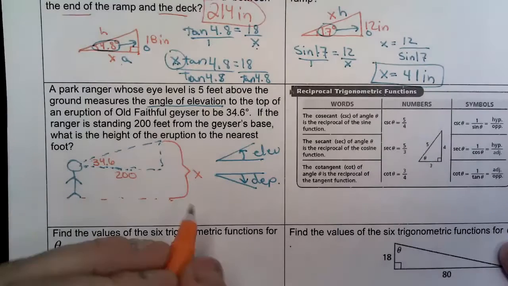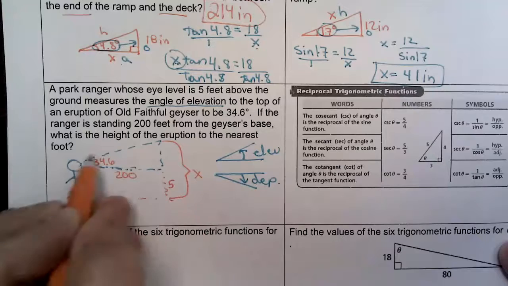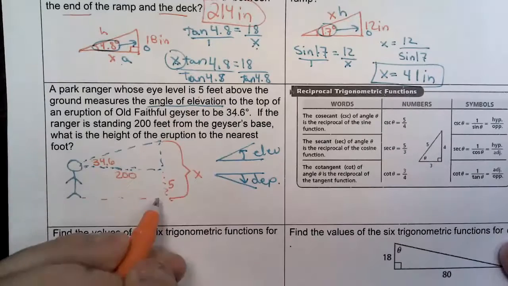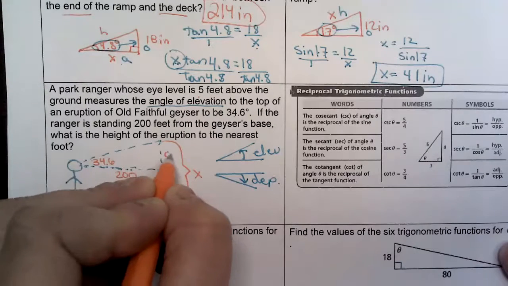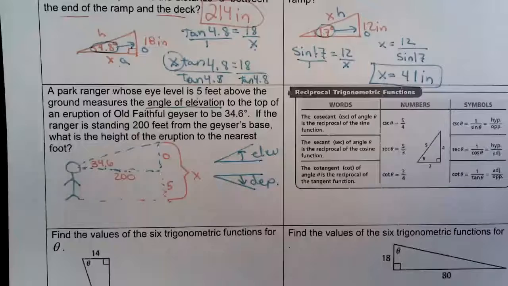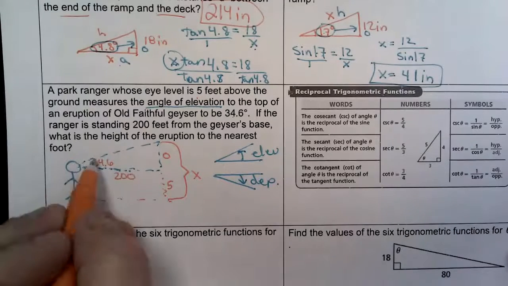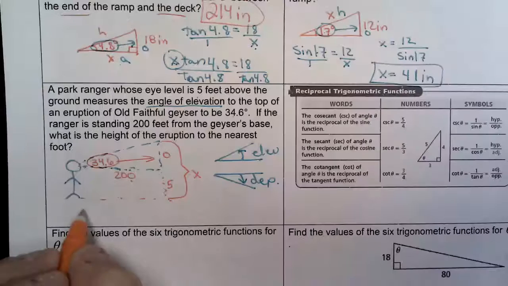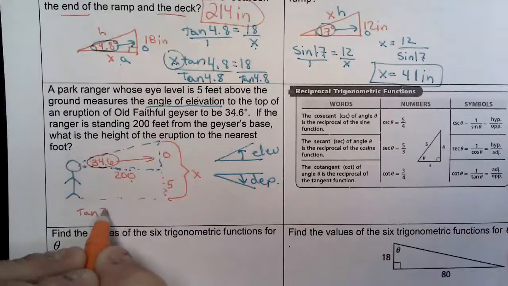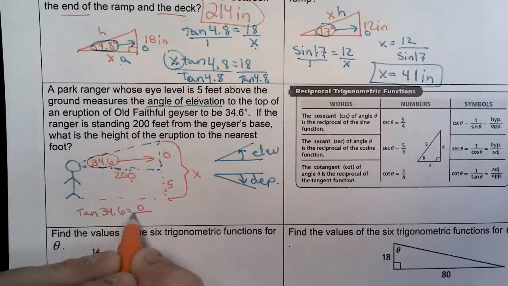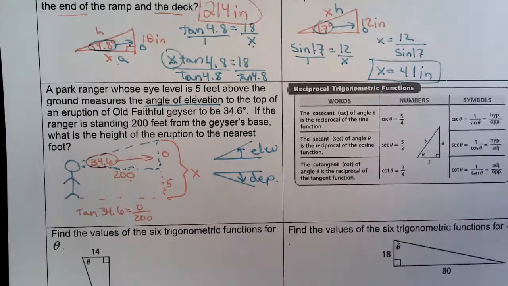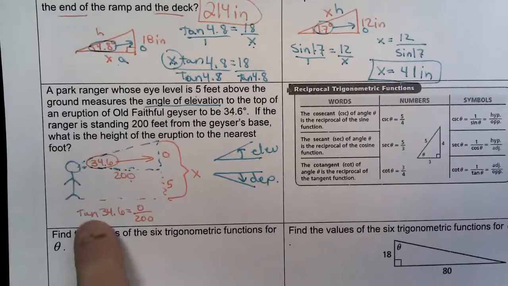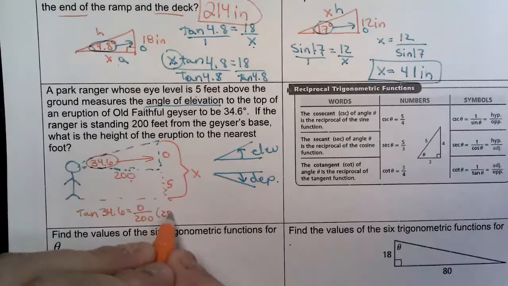Okay. Well, we know that this is 5 feet because it says to his eyes is 5 feet. So we need to find this first, and I'm just going to call it O because it is opposite. All right, so let's go on ahead and write out this problem and solve it. Okay. So opposite, adjacent. So I'm going to use tangent. So tangent of 34.6 equals opposite over 200. Okay, so now I'm going to multiply, right, because I have to solve for O. So I'm going to multiply both sides by 200.